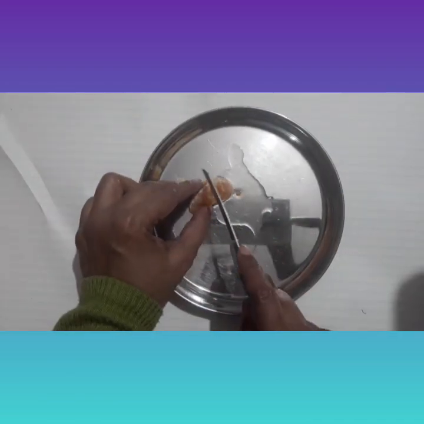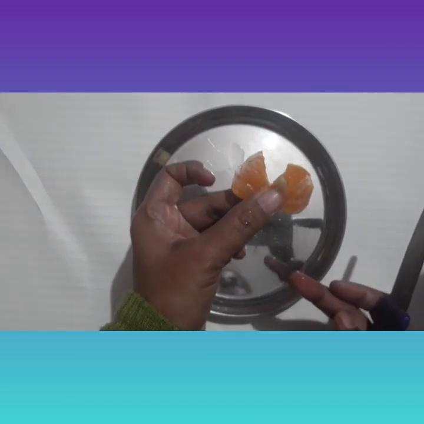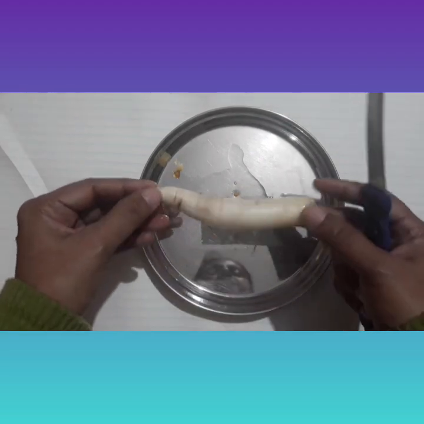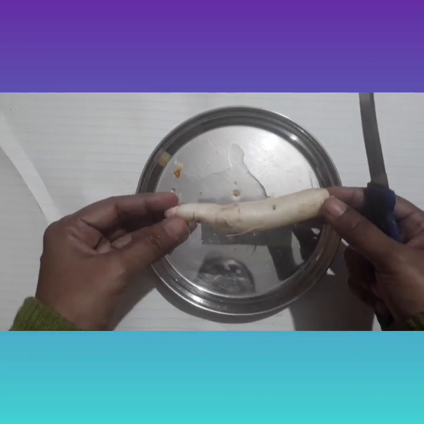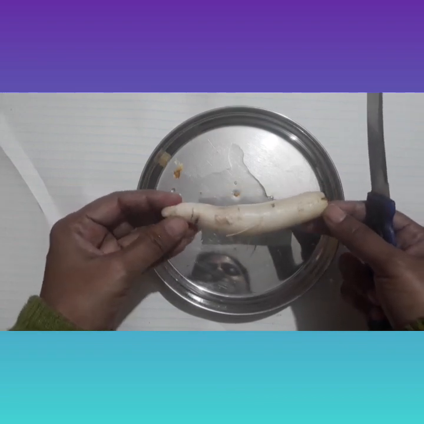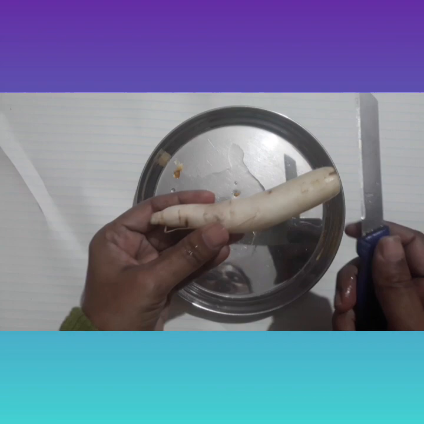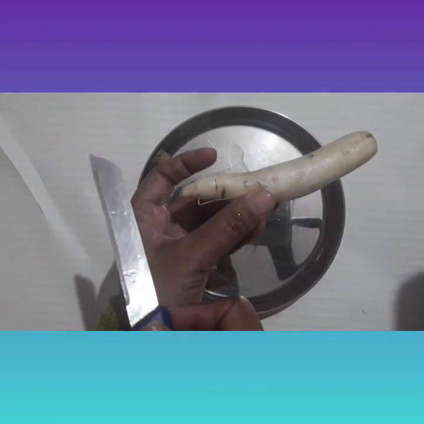Let the concept be clear. If you cut it like this, then also you will notice that this part and this part are symmetrical, identical. Alright. But look at this. What is this? The teacher has brought the whole kitchen, isn't it? This is radish. If you cut it along this way, it will be identical.